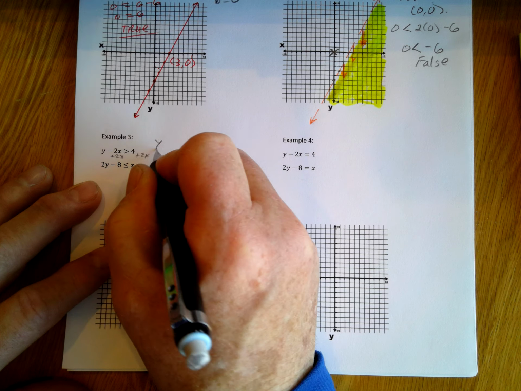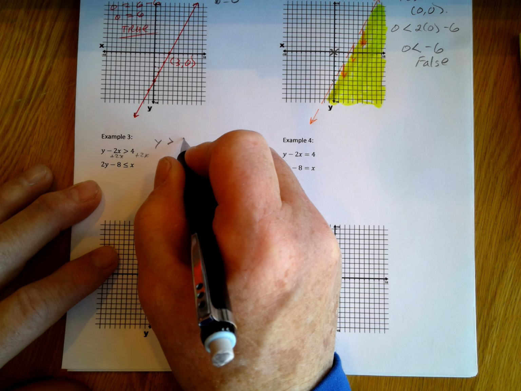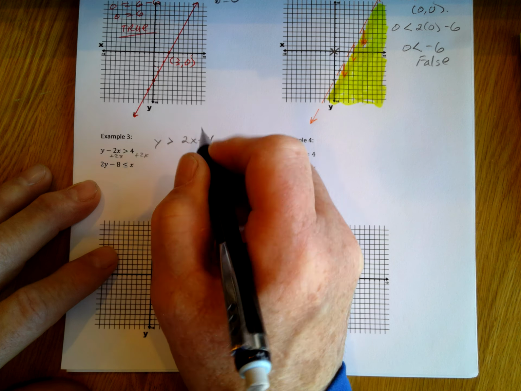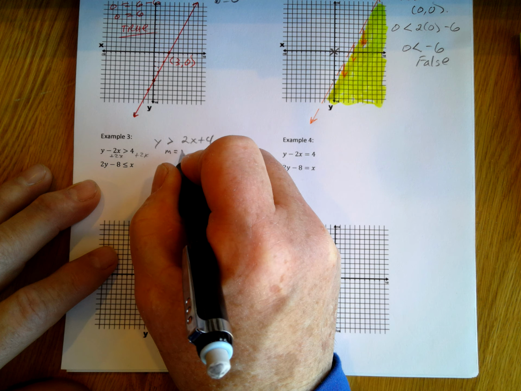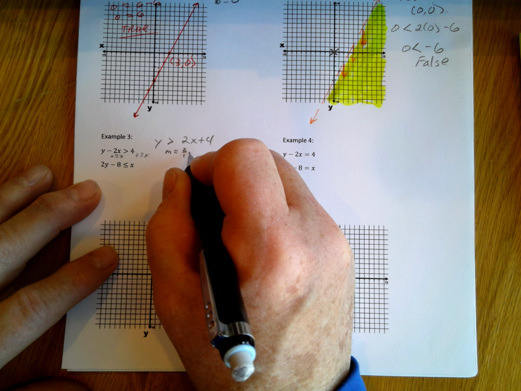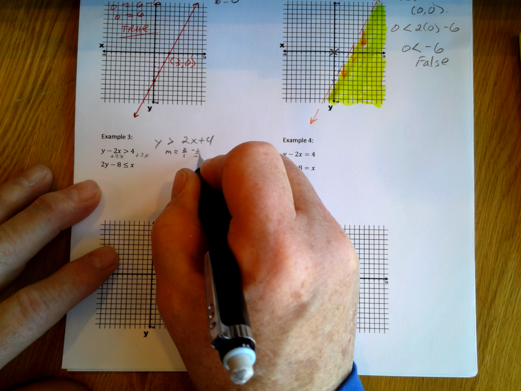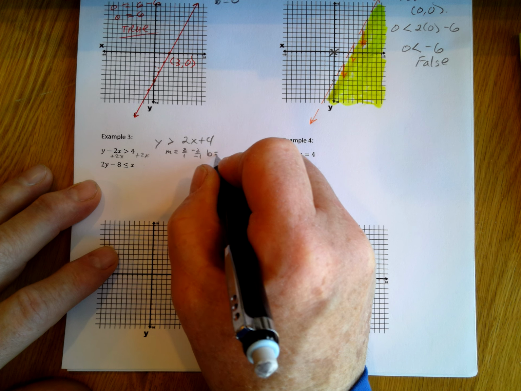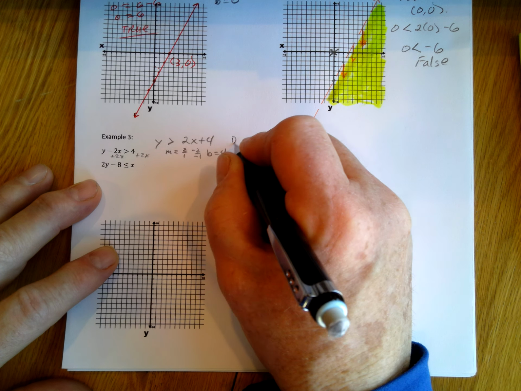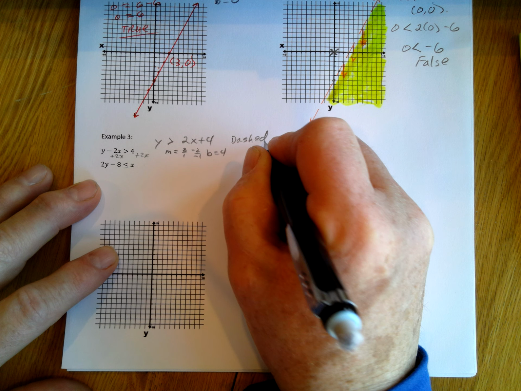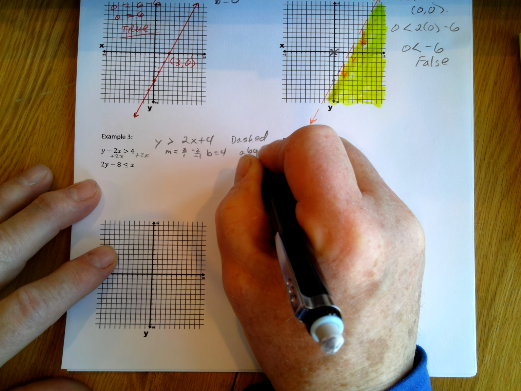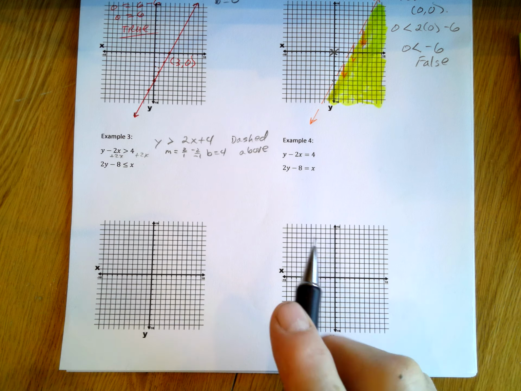So y is greater than 2x plus 4. Slope equals 2 over 1, or negative 2 over negative 1. B equals 4. We know it's dashed, and we know it is above. Hopefully you know why I wrote all that.